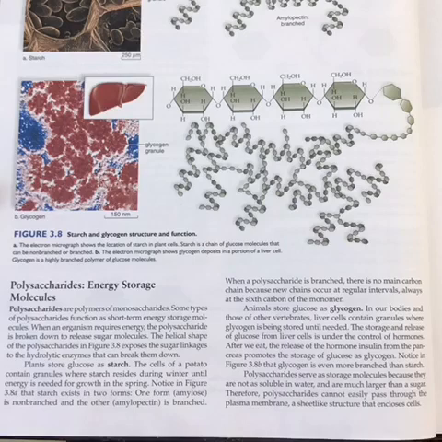Notice in Figure 3.8a that starch exists in 2 forms. One form, amylose, is non-branched, and the other, amylopectin, is branched. When a polysaccharide is branched, there is no main carbon chain because new chains occur at regular intervals, always at the 6th carbon of the monomer. Animals store glucose as glycogen. In our bodies and those of the other vertebrates, liver cells contain granules where glycogen is stored until needed.